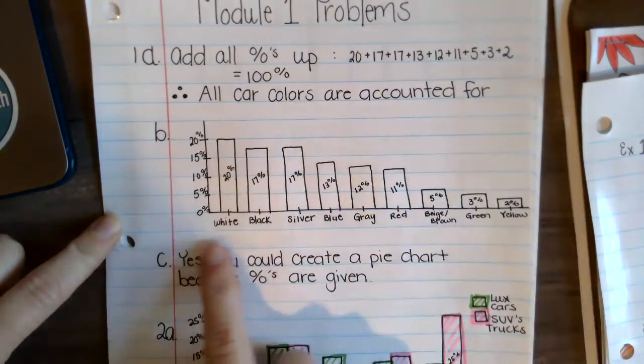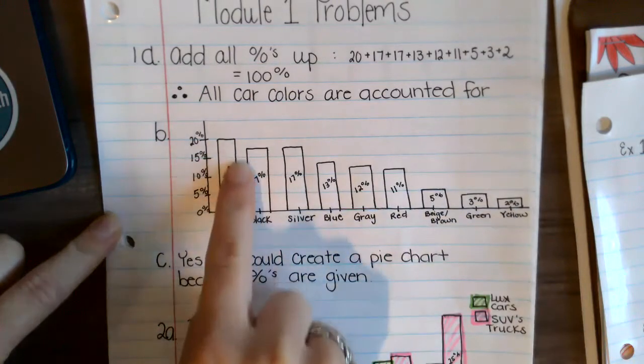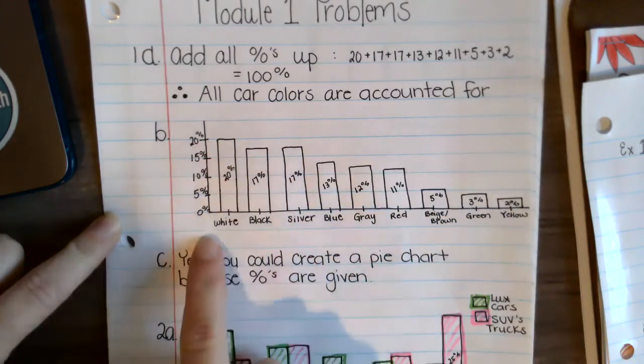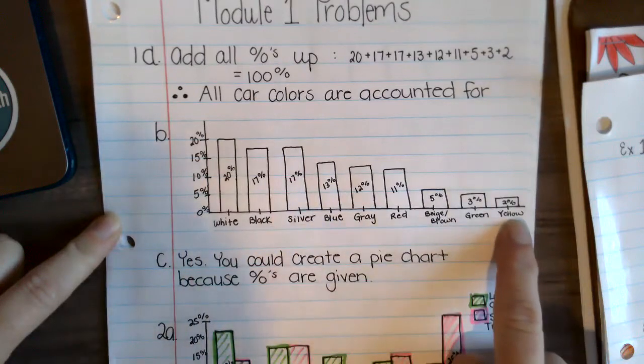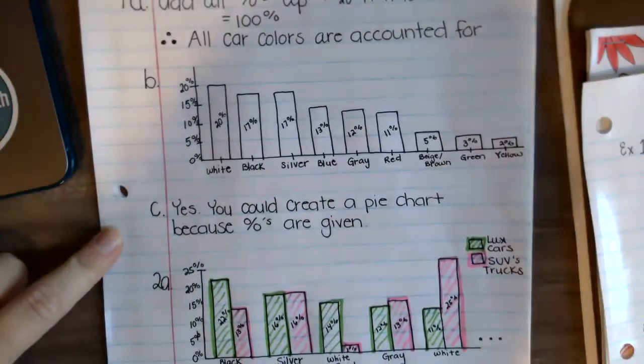In B, I created the bar graph. Bar graphs, again, remember you want to have spacing here. If you don't have spacing on yours, make a note. And then I have all of the colors there. Okay, categorical information. For C, it says, would it be appropriate to make a pie chart of the data?